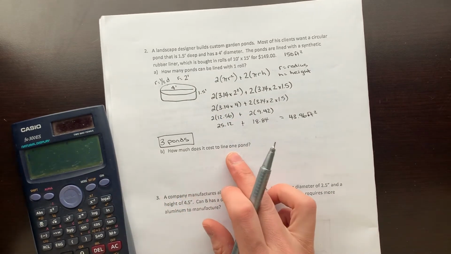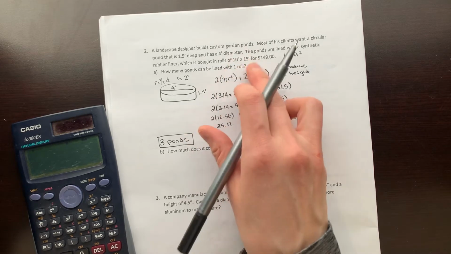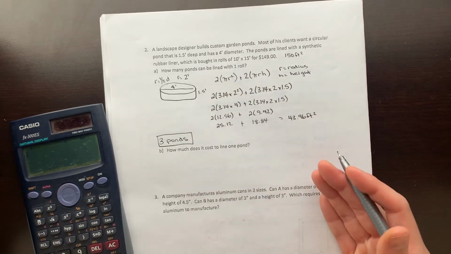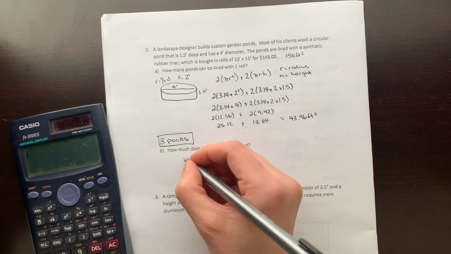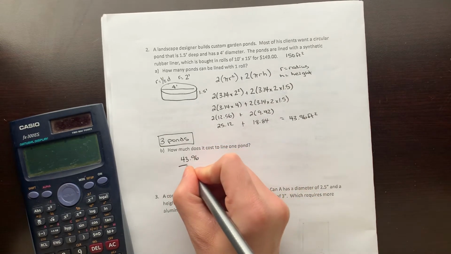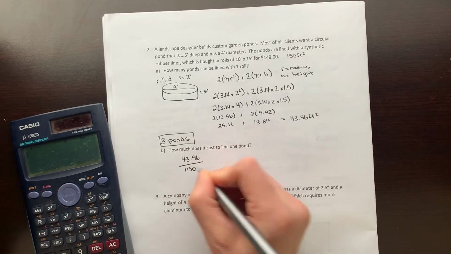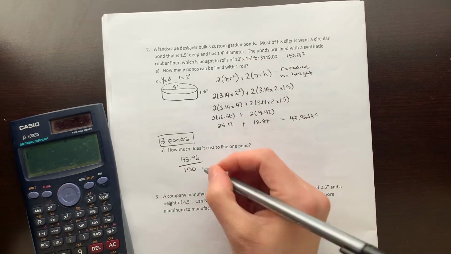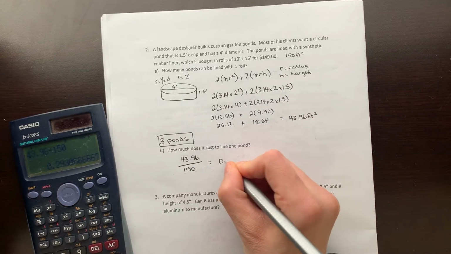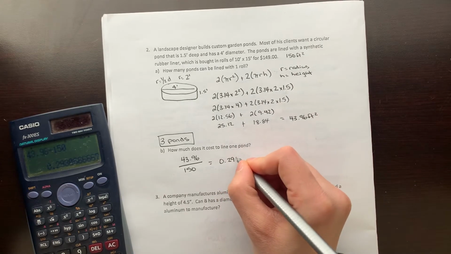How much does it cost to line one pond? So if I were to buy only part of this and see what my cost per pond is going to be, I'm going to take my square feet, 43.96, and divide it by the 150 feet that can be covered through one roll. So 43.96 divided by 150 gives me 0.293.